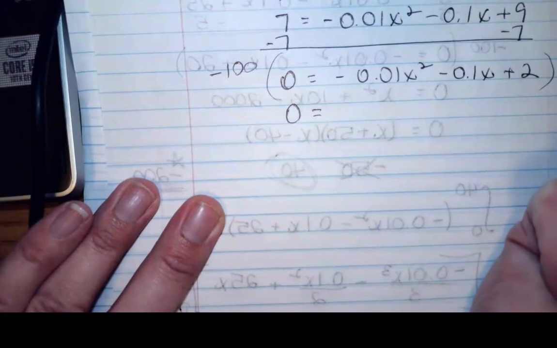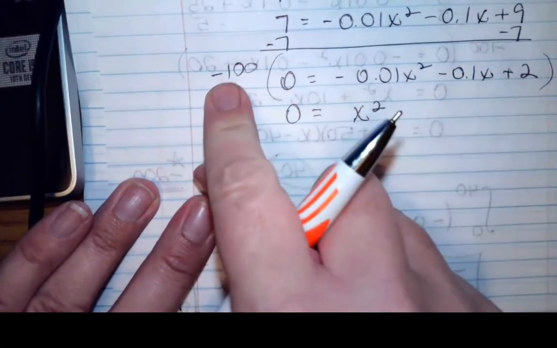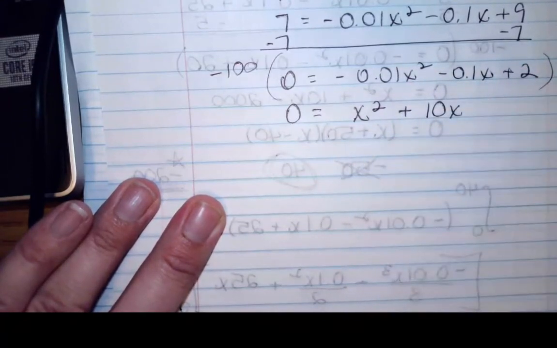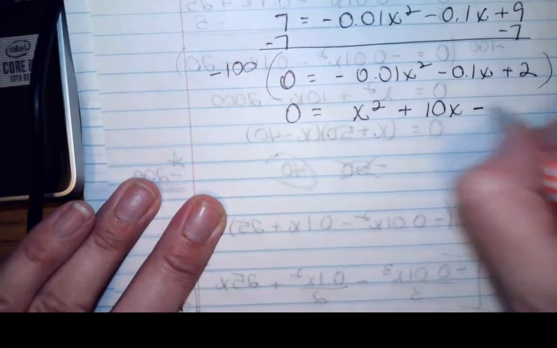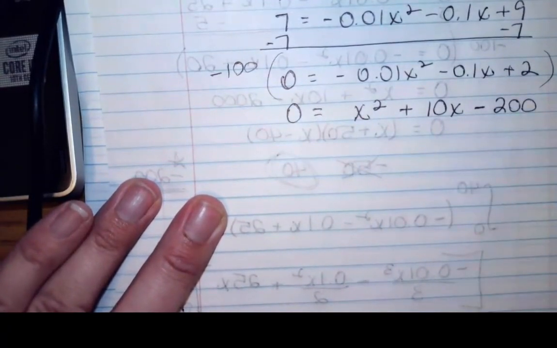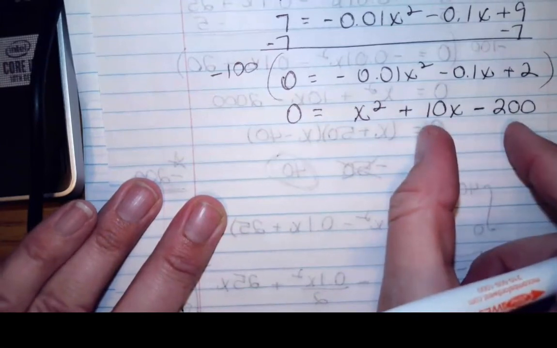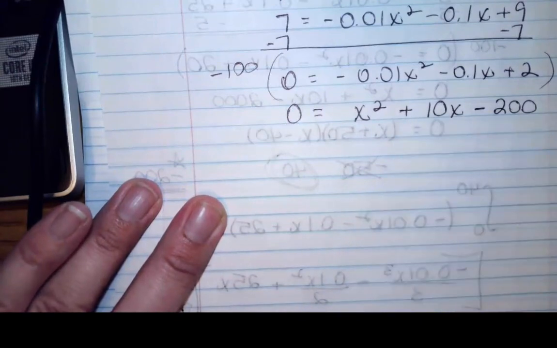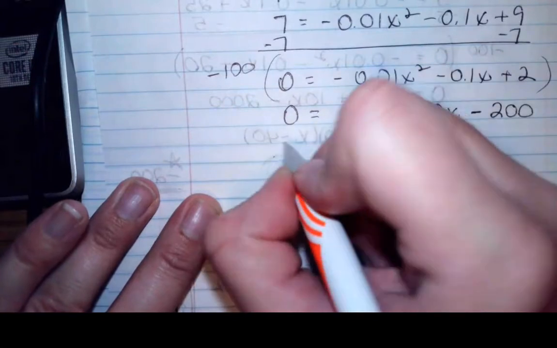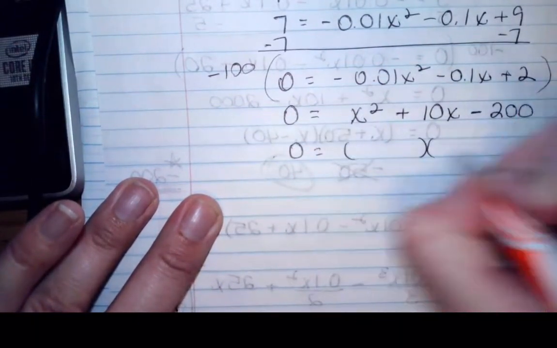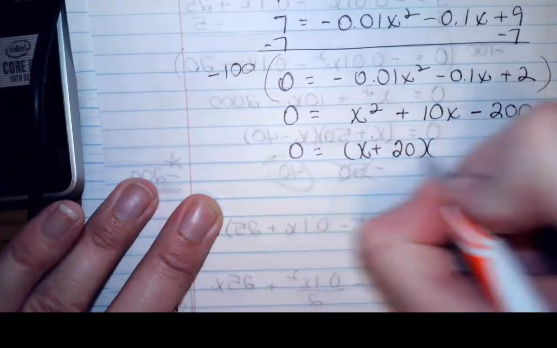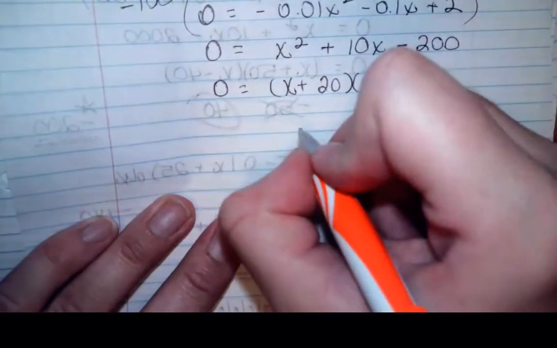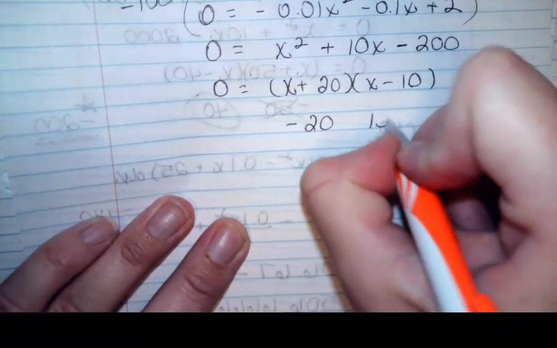That's going to give me 0 equals x squared, -100 times -0.1 is going to be positive 10x, and then -100 times 2 is going to be -200. Okay, so when I factor, I need two factors that multiply to -200 that add up to 10. All right, so this is going to factor down to x plus 20 and x minus 10. So that's the factored form. What are your solutions? This solution is -20. This solution is positive 10.